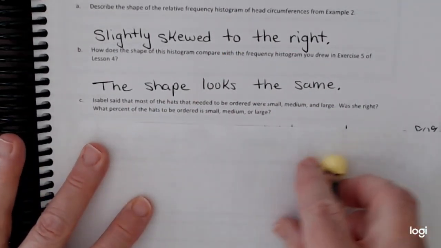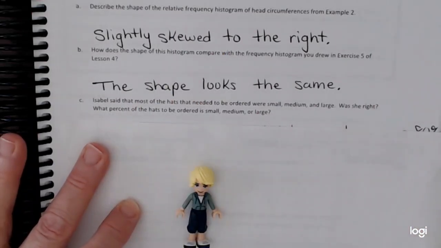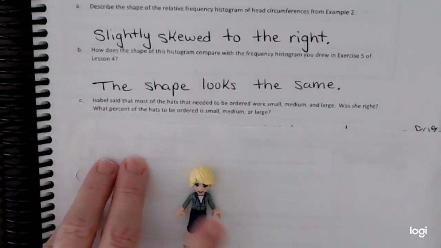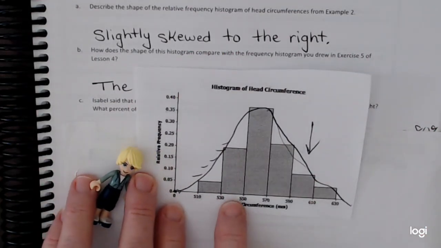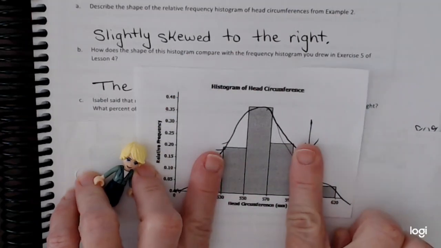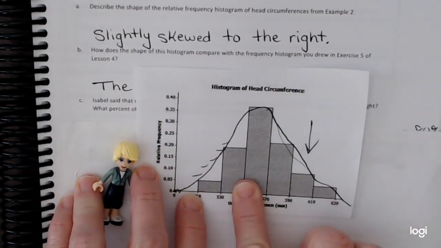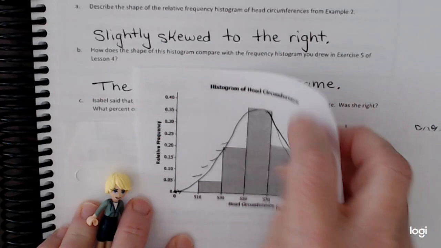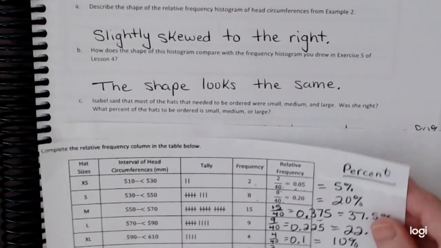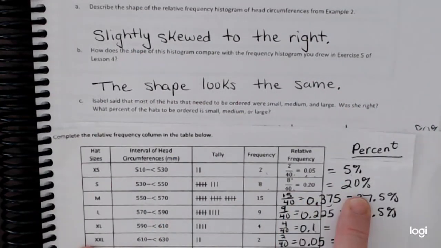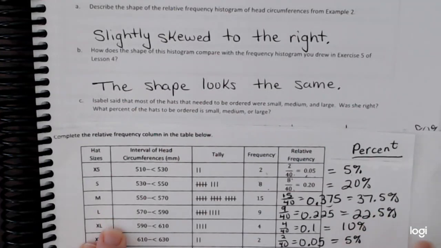It says Isabel said that most of the hats that needed to be ordered were small, medium, and large. Was she right? Well, when we look here at our graph, this is the small, medium, and large, and that is the majority of the hats. That is correct. We solved this when we looked back here with our small, medium, and large, the percentages that were needed.